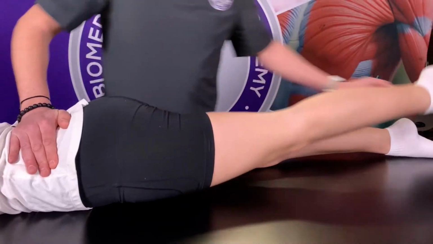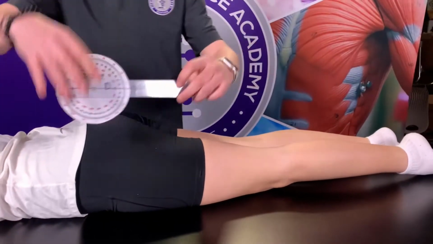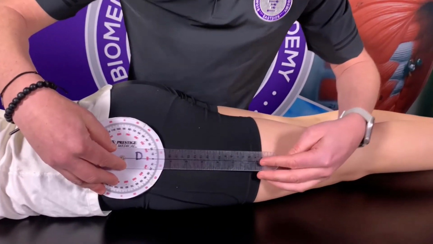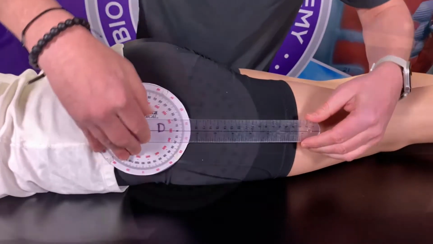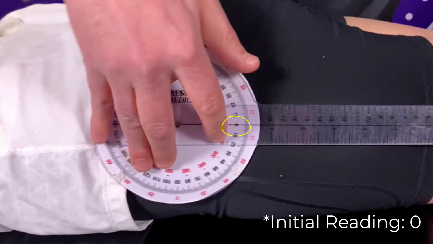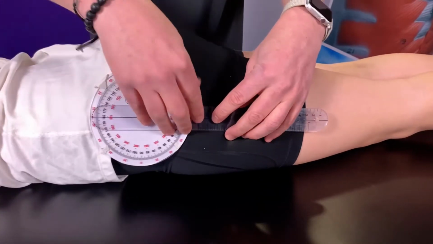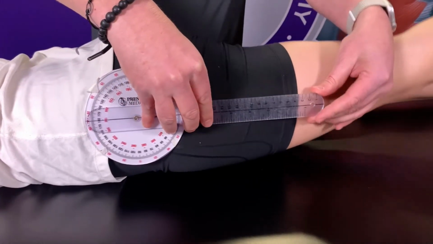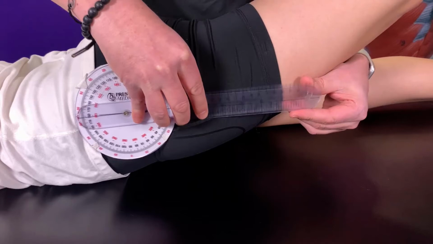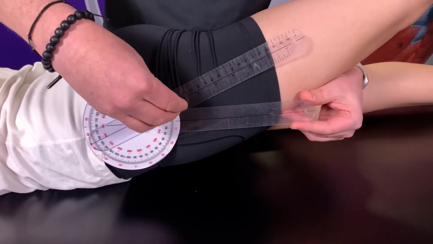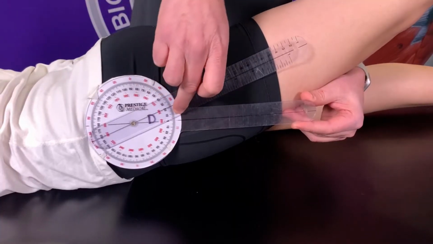Okay, so we're going to do that as we do this range of motion. I'm going to take the fulcrum, put it on the joint line, and line it up with the leg. We're going to have the athlete go through the range of motion. Go ahead. And that is our range of motion.